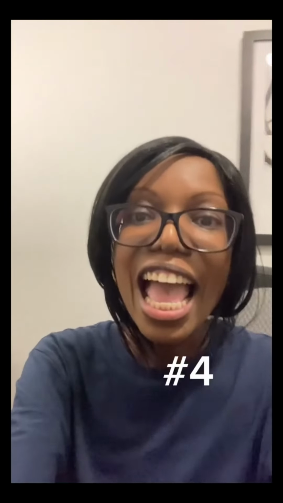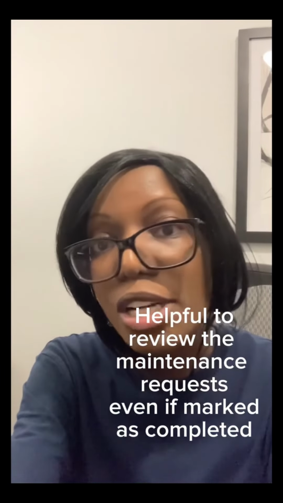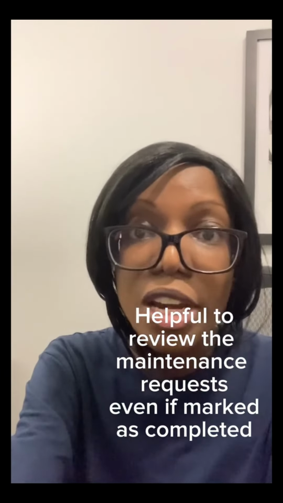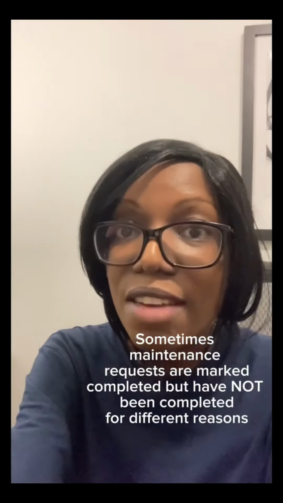Number 4, it might be helpful to make sure that you are reviewing the maintenance requests, even if the maintenance requests have technically been marked as completed or already performed. I point this out because sometimes some of those maintenance requests cannot be completed without the landlord or the property management actually getting involved.